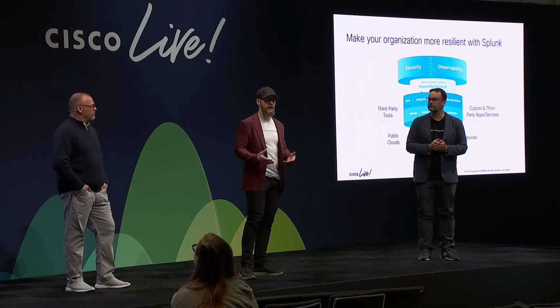And lastly, moving further out, how do we optimize the user experience? If we can baseline what normal looks like, then we can start to make predictive, proactive recommendations and optimize the user experience, knowing that we've deviated from normal. So Chris? Yeah, so let's talk about how Splunk actually does this.